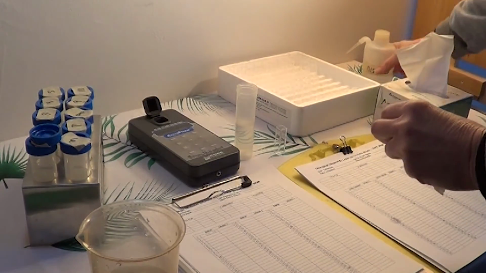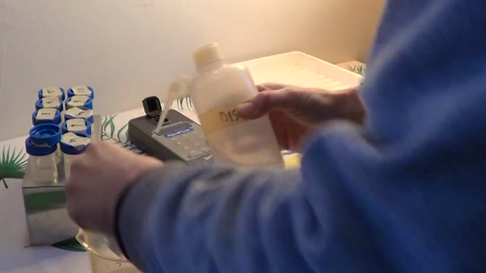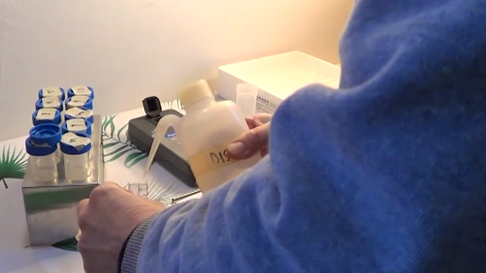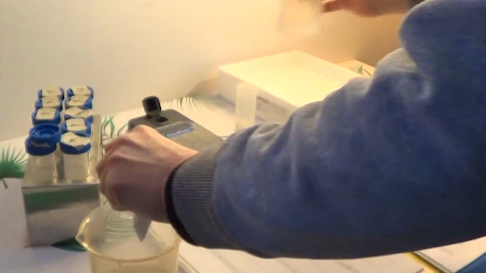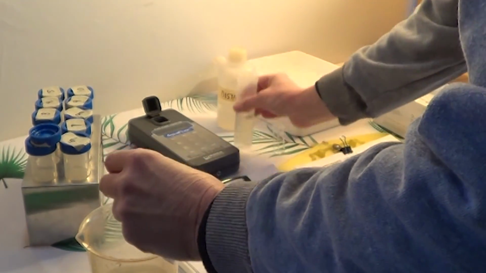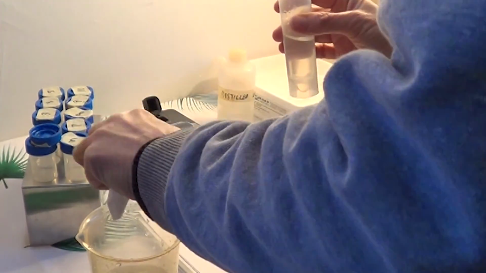Take our cuvette. Again, we're going to rinse that 3 times. Around the sides. We're going to make sure that we get as much of the excess water out as we can.